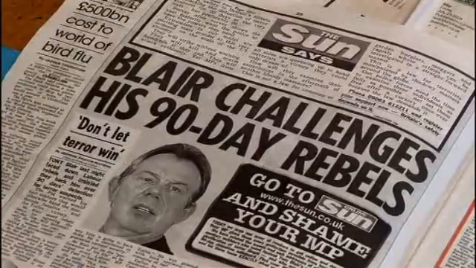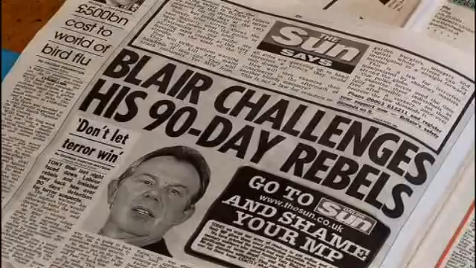I was totally opposed to that legislation. I've no doubt where the country is on this. The country will think that Parliament has behaved in a deeply irresponsible way today. I've got no doubt about that at all.